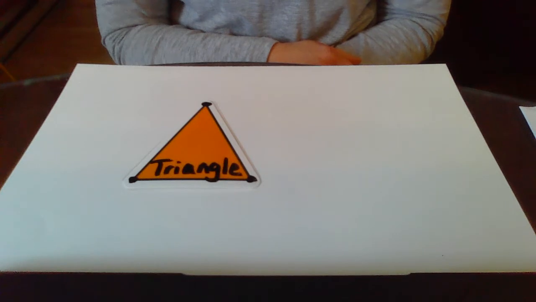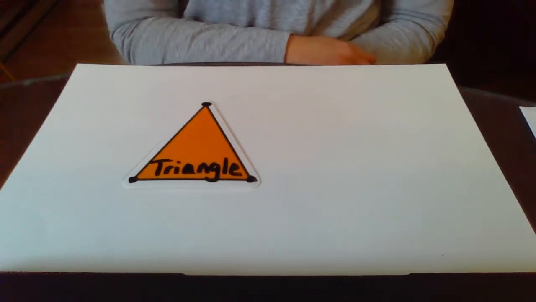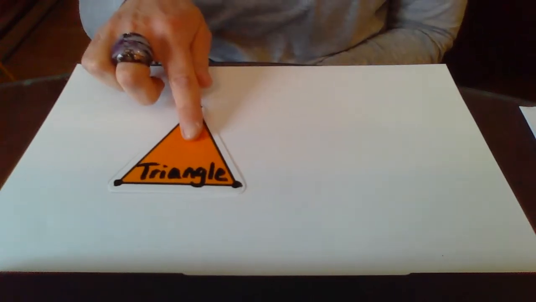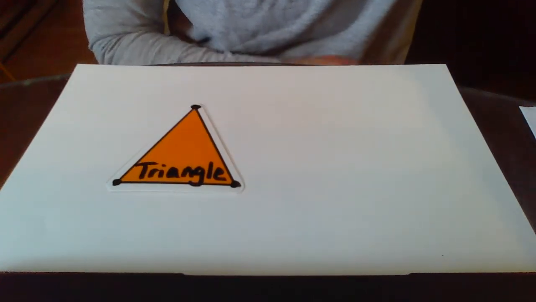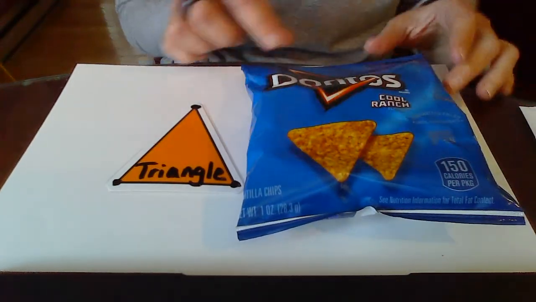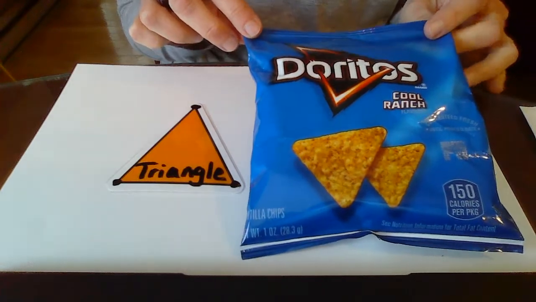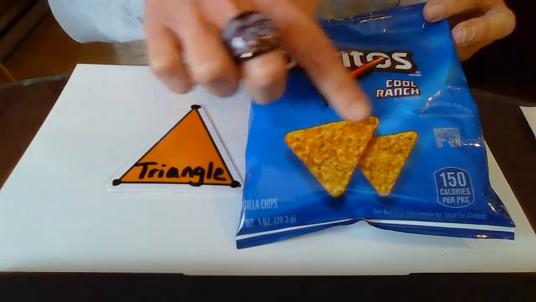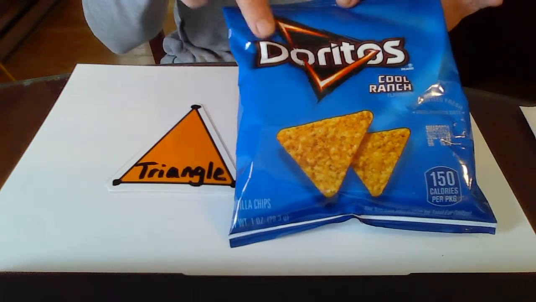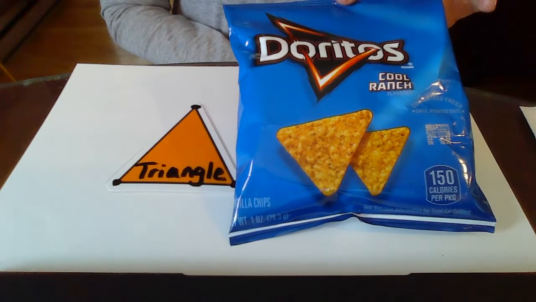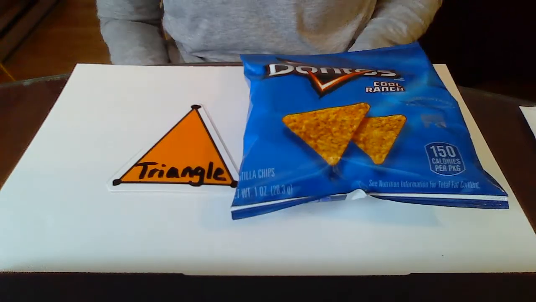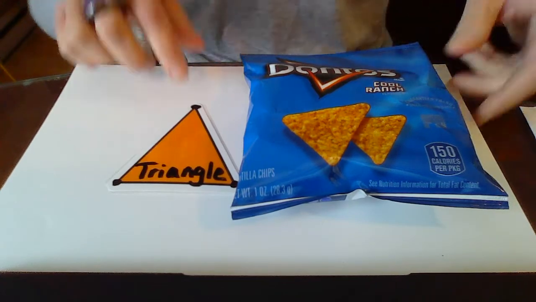So let's see what I found in my house that reminds me of a triangle. And again, I hope you're not going to be hungry. Oh, goodness gracious, yes. I found a chip bag. Now, these are Doritos, and they do have chips that are triangular in shape. Even in their logo, I definitely see a triangle. There's my 3 sides. There's my 3 points. All right, boys and girls, let's go to the next shape.